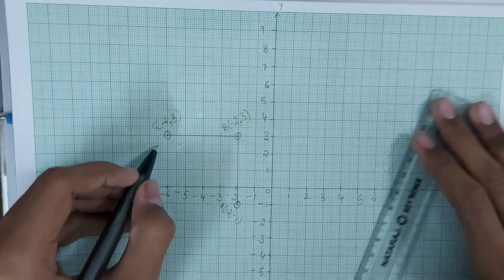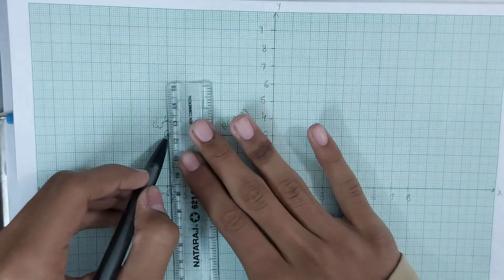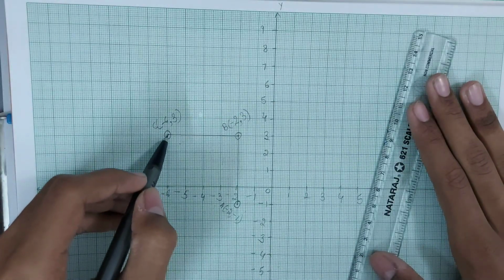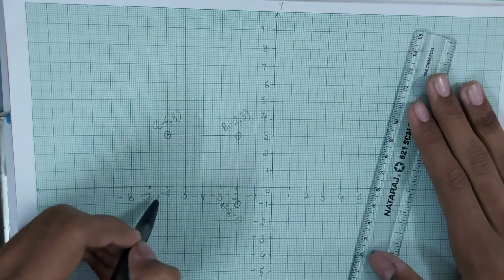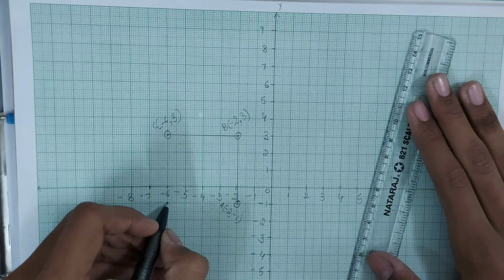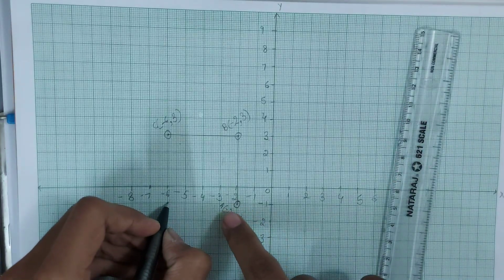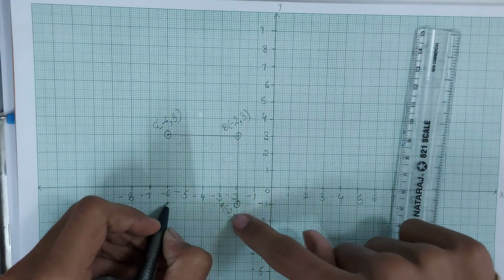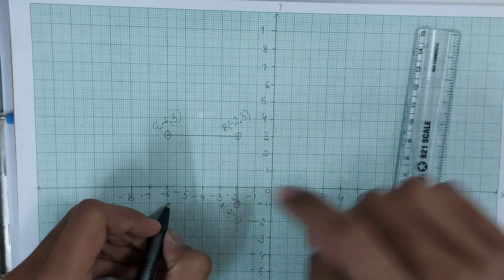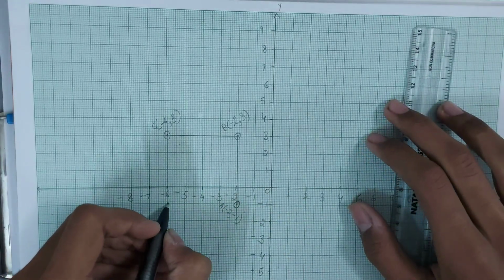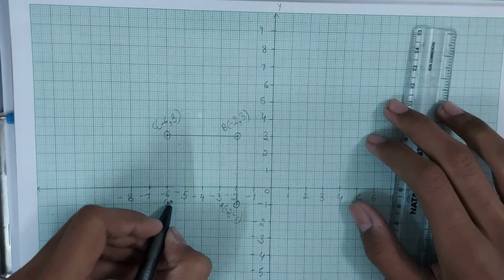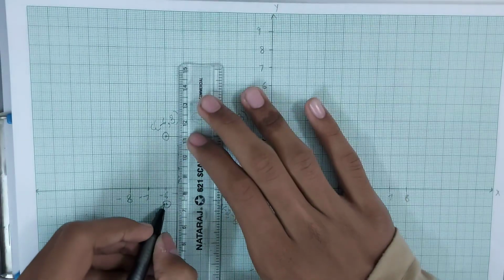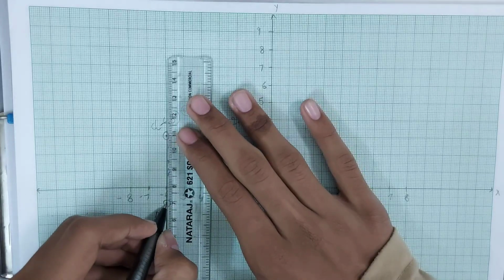Let me show you. We are going perpendicular, that means this line at 90 degree angles with point C. 1, 2, 3, 4, it will be over here. Now from A you count perpendicular this way, 1, 2, 3, 4. So the same point is where we are landing, this one. This is point D.